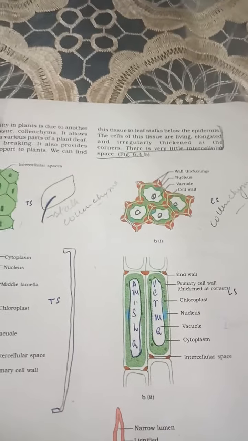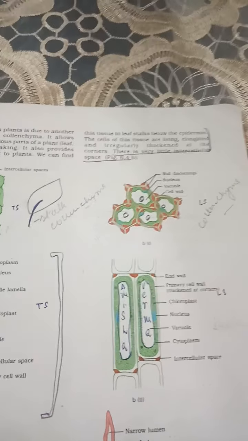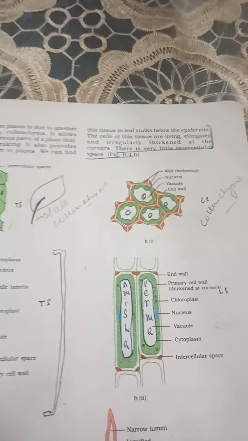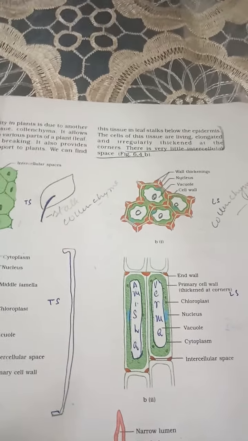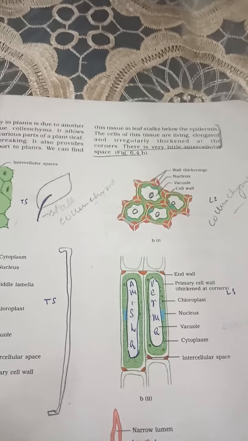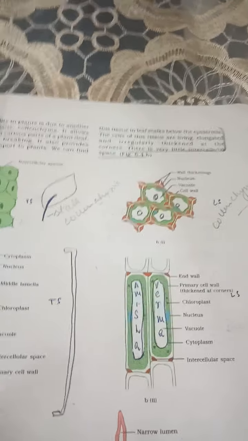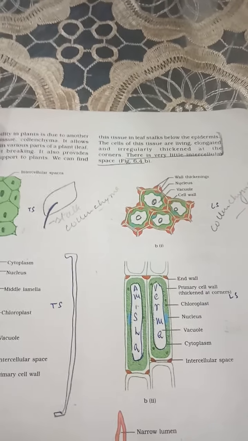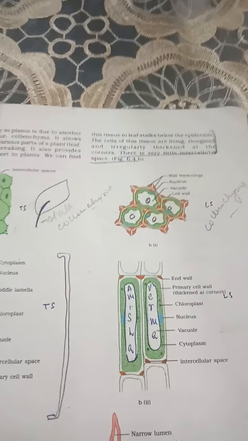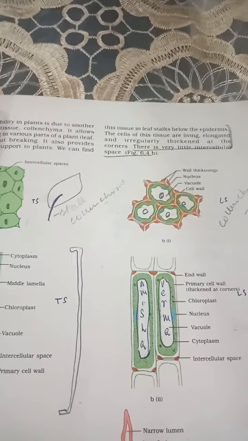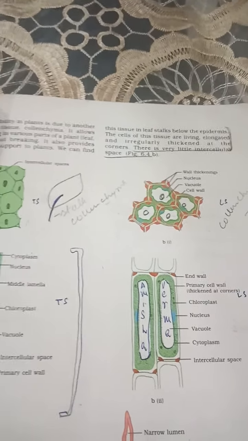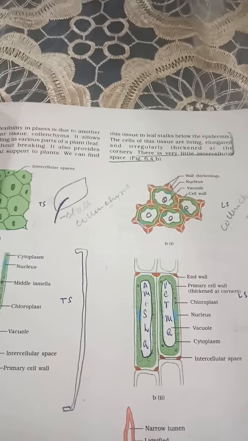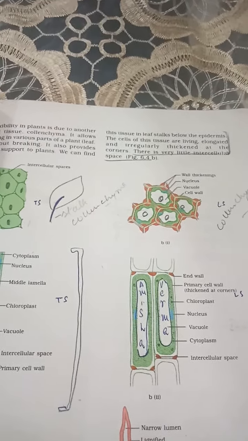The third type of simple permanent tissue is sclerenchyma. Now, parenchyma had live cells. Collenchyma also had live cells, but sclerenchyma is made up of dead cells. It is made up of dead cells and it is a hard supporting tissue. Now, where is sclerenchyma present? Sclerenchyma is present in the root, stems, leaves associated with vascular tissues.